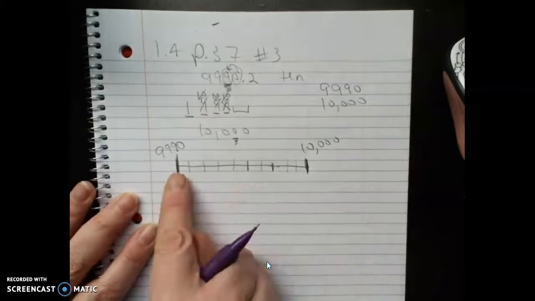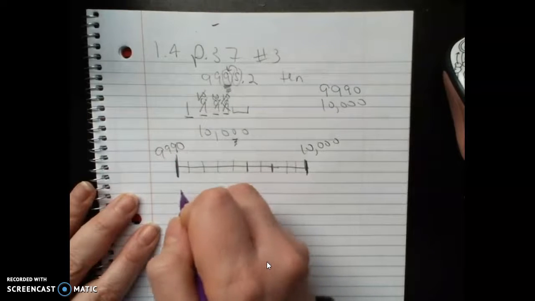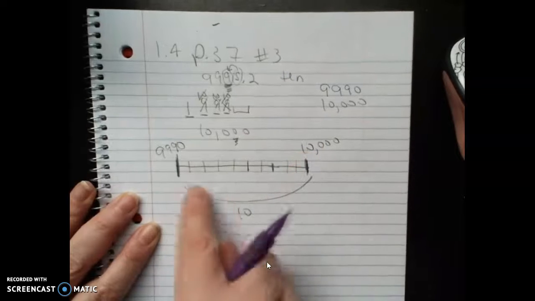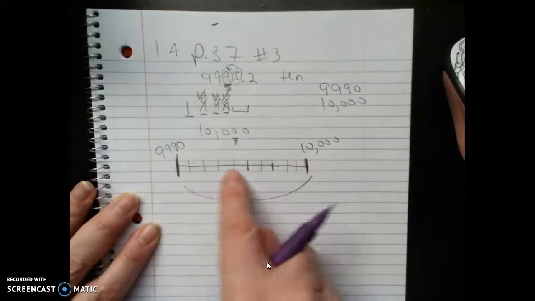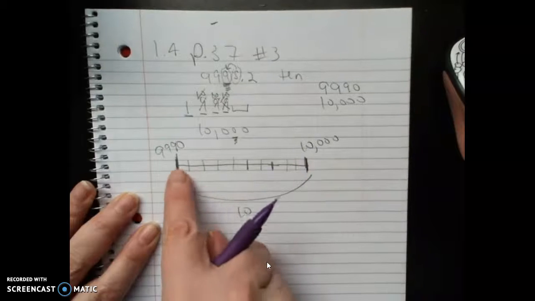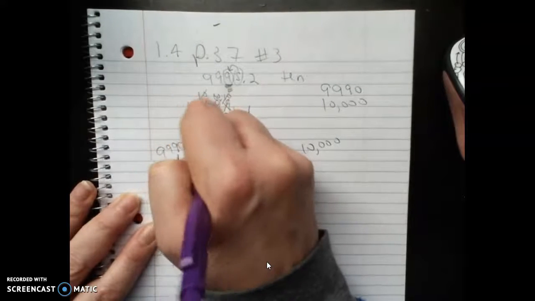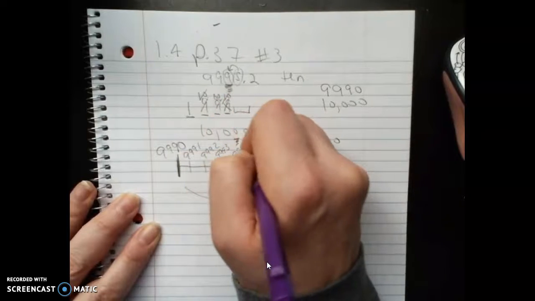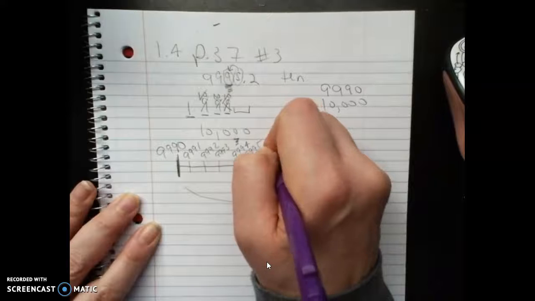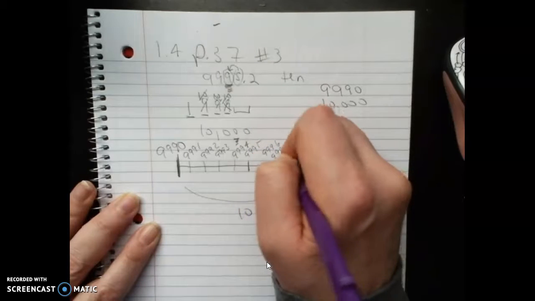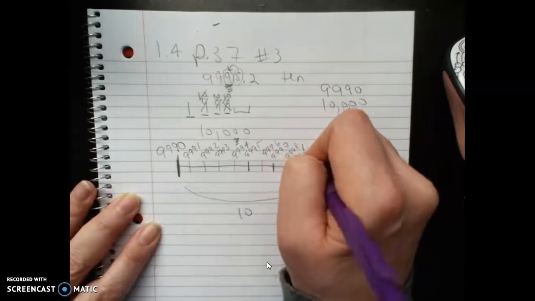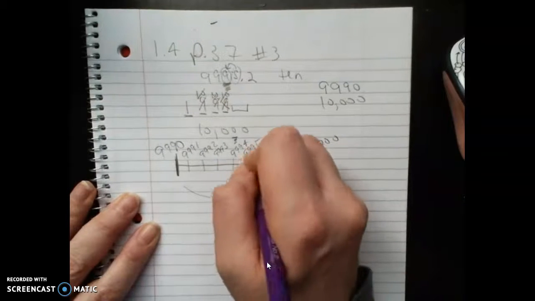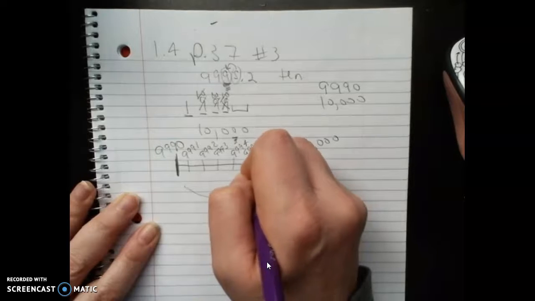So if you're rounding to the nearest 10s, that means there's a gap of 10 between here, and we're choosing which 10s to go to. So there should be 10 points between, and then these are place value smaller. If there's a gap of 10, these should be 1s. So we have 9,991, 9,992, 9,993, 9,994, 9,995, 9,996. Okay, and so we're going to plot this point. Now, it's not quite at 9,995, it's just a little bit past. So I'm going to put my dot here.